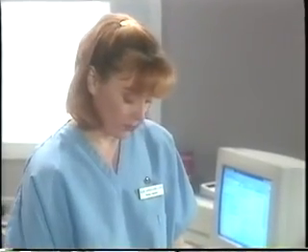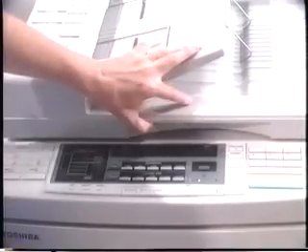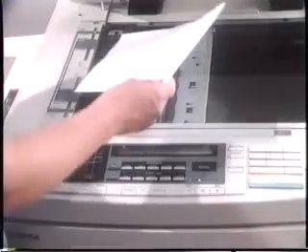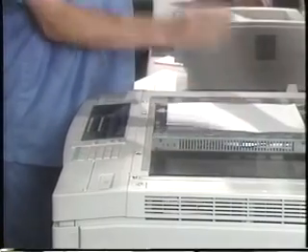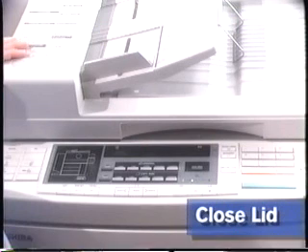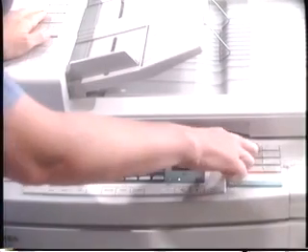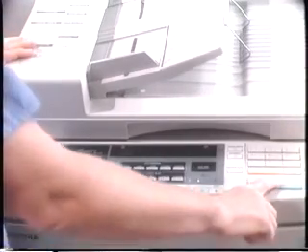To copy a single document, or pages of a journal or book, lift the lid. Place the document face down on the plate glass within the designated margins for the paper size, in this case 8.5 by 11. Close the lid, because otherwise the drum inside the copier picks up toner to cover the entire opening instead of just the paper area and wastes toner. Set the number of copies and whether you want it sorted and stapled, and press print.